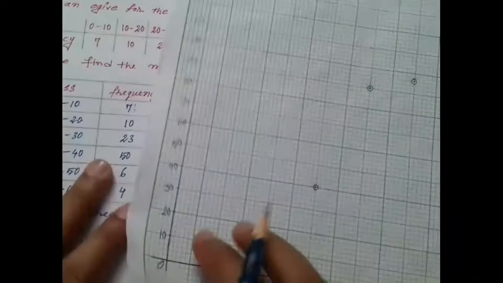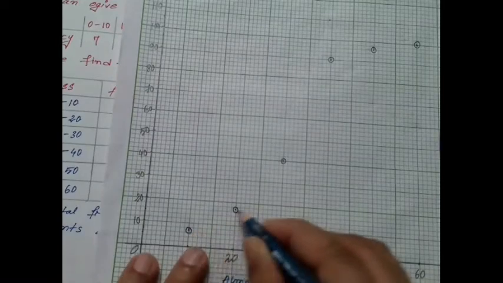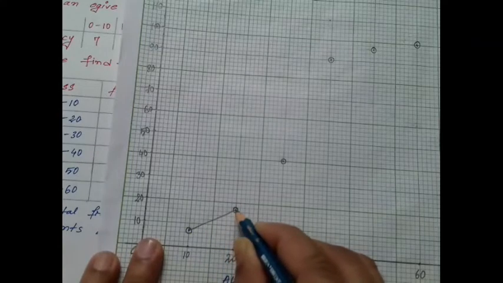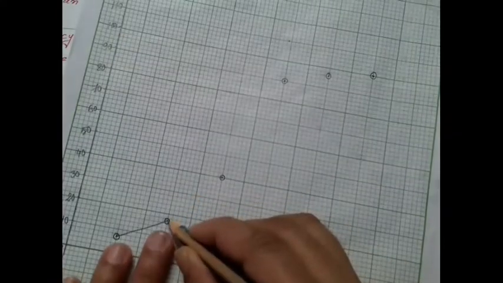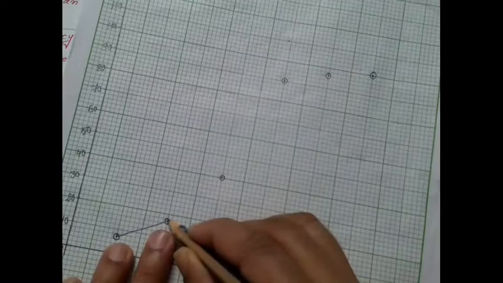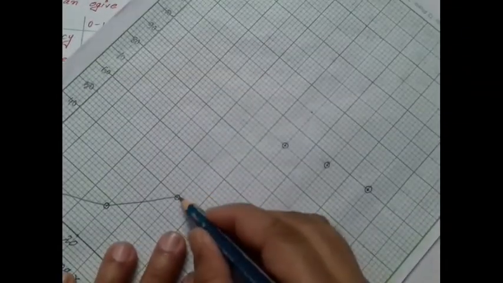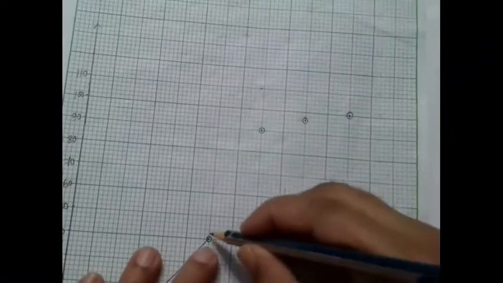Now we have to draw the ogive, or we have to join them, but without using a scale. This is a freehand drawing, so we should join by only using a pencil, not the scale.